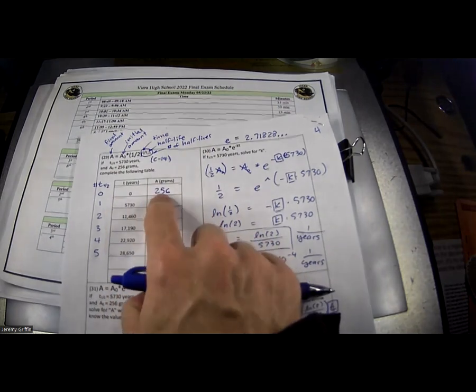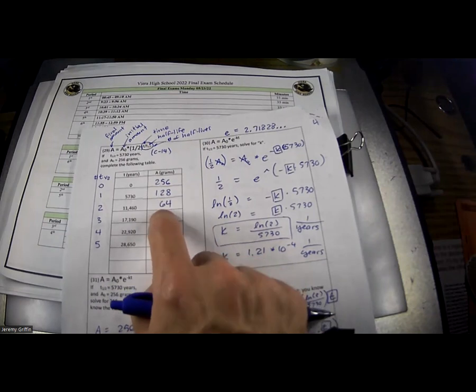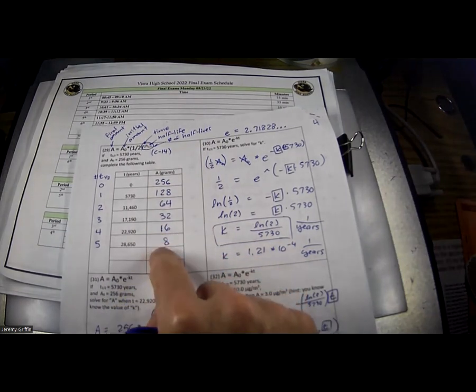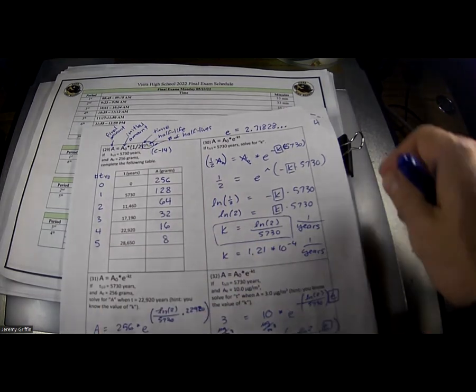So we came up with a very nice number for this example. They get half of that, then half, half, half. See, it keeps getting cut in half every half-life that passes. Okay, so you guys see the big picture model, how this is working?